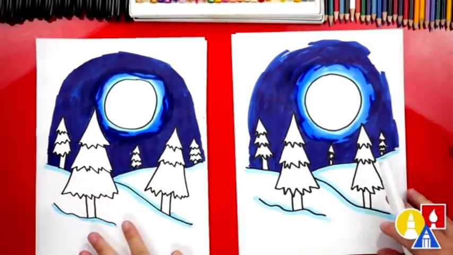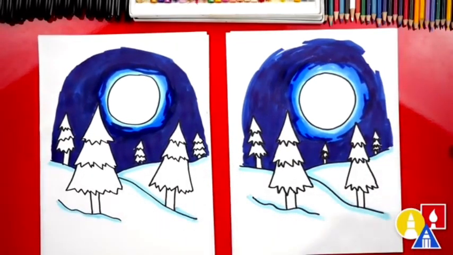And I love that our 2 drawings look a little different. They both are turning out awesome. The most important thing is to have fun and to practice. All right, let's keep going.